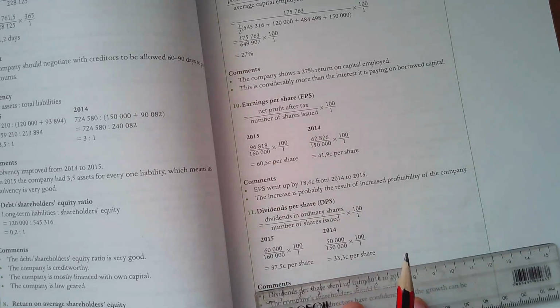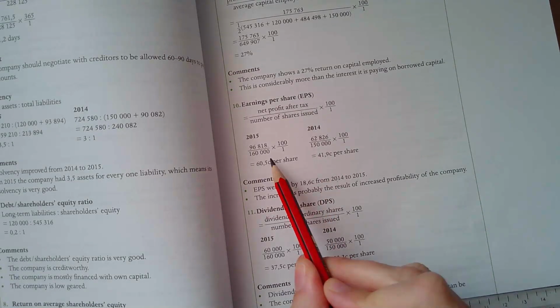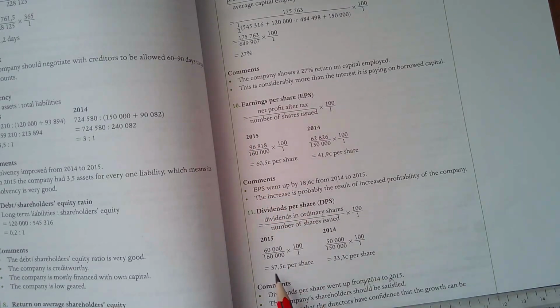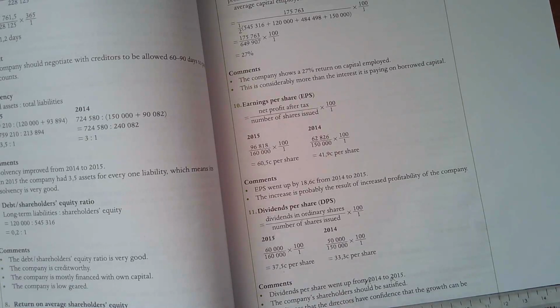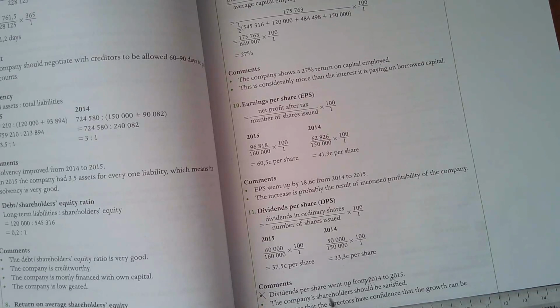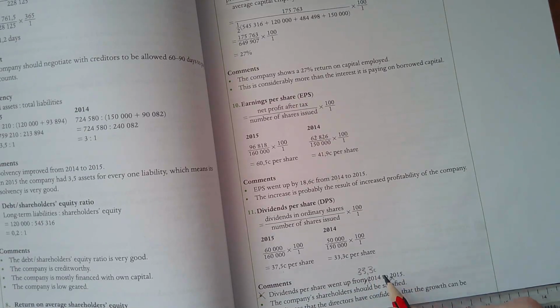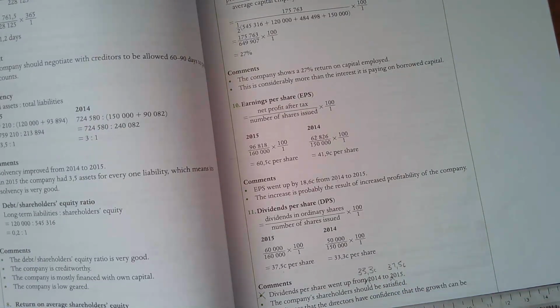And then the next one, dividends per share. So of that, I'm just going to take a look at 2015. Of that 60.5 cents, 37.5 cents were paid out to the shareholders. So first, you're also going to compare the 2 years, and I don't like this one, so please go and fix it. Dividends per share went up from 33.3 cents per share in 2014 to 37.5 cents per share in 2015.